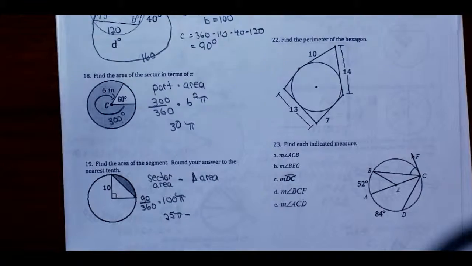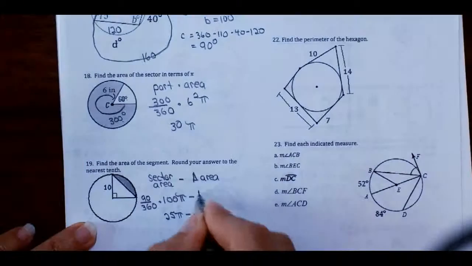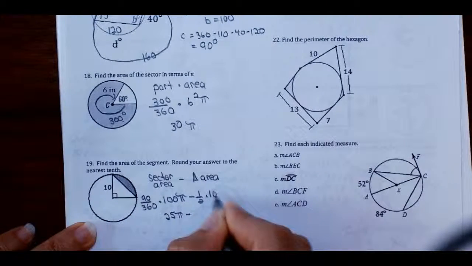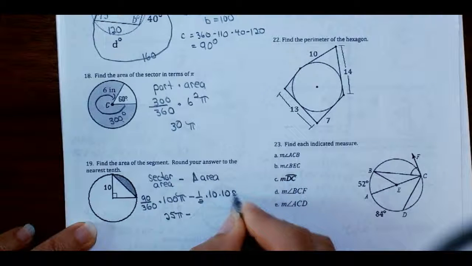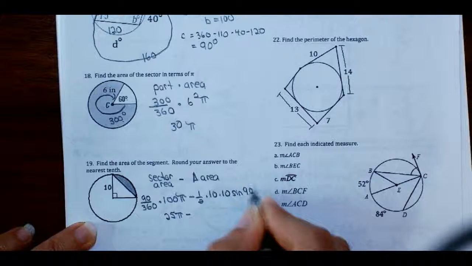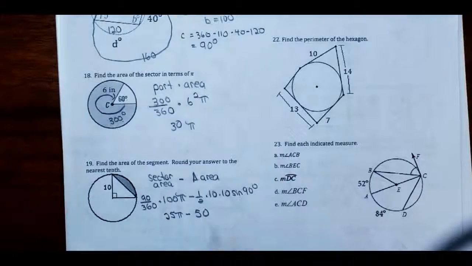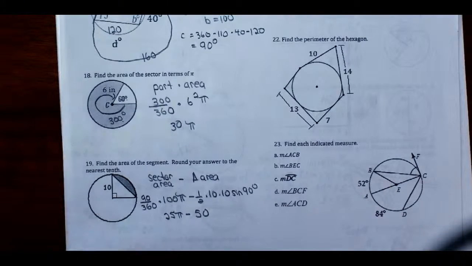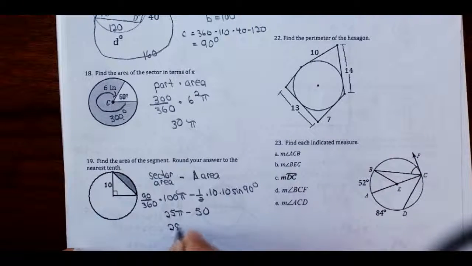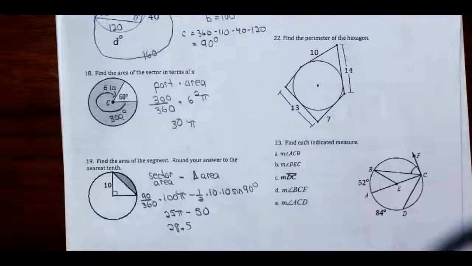Formula for area of the triangle that we used was 1/2 bc times the sine of the angle. So 1/2 of 10 times 10 times the sine of 90 gives us 50. And it says take our answer to the nearest tenth. So typing in 25 pi minus 50, we get 28.5.